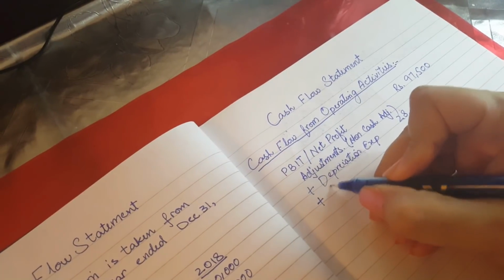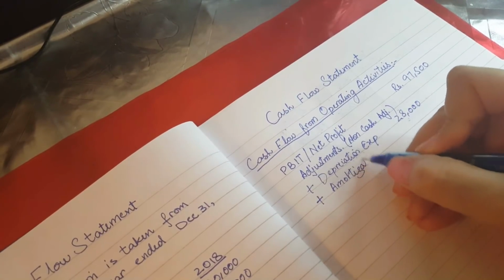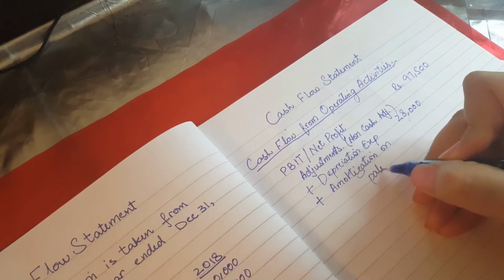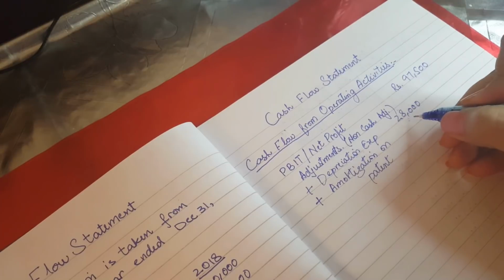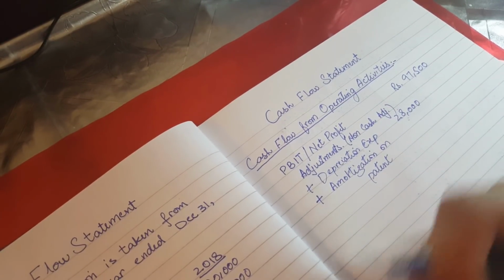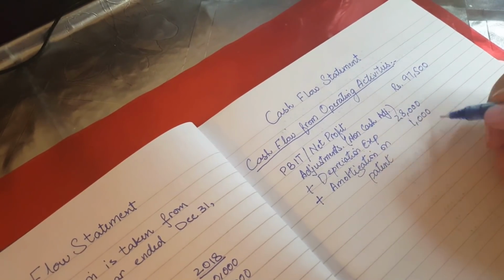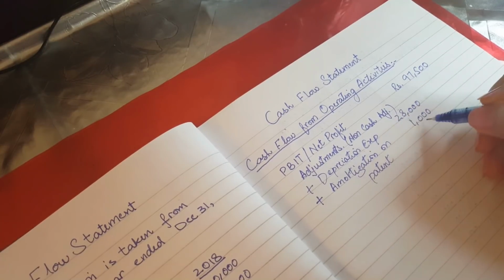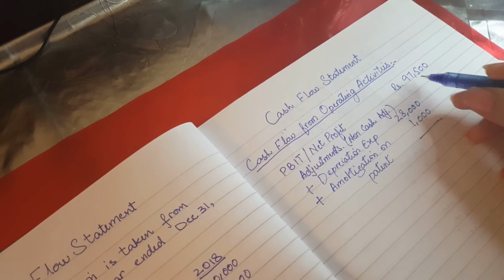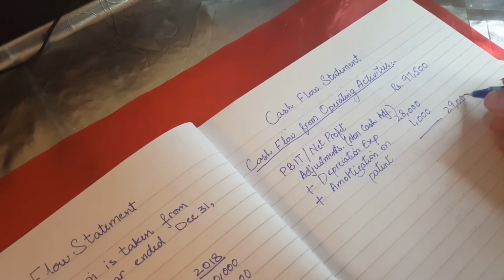So amortization on patent: from 5,000, in 2019 it is 4,000, so the change is 1,000. So we will add this 28,000 and 1,000, and this total will be 29,000.